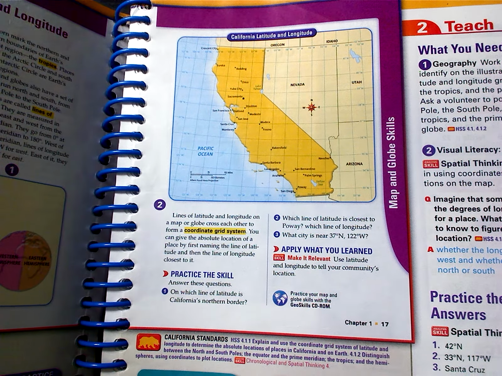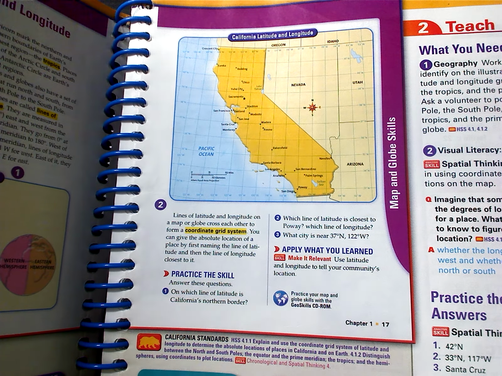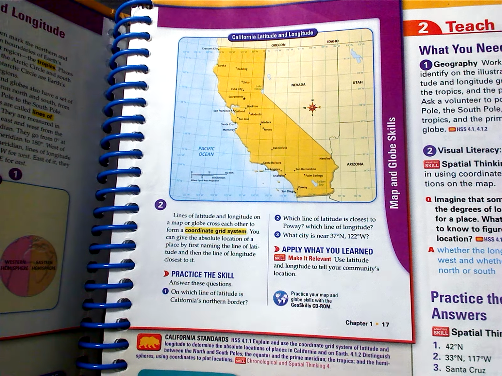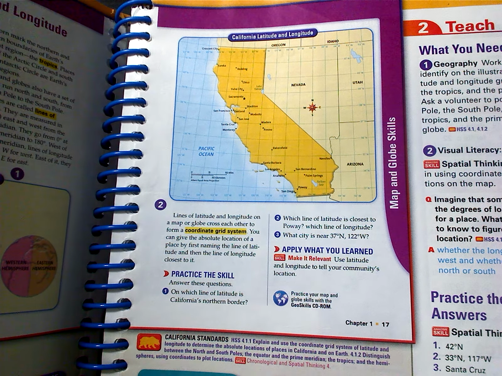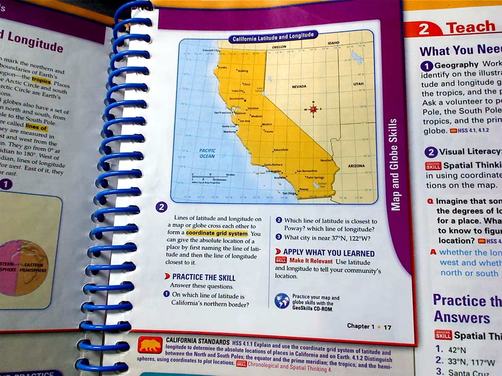Lines of latitude and longitude on a map or a globe cross each other to form a coordinate grid system. You can give the absolute location of a place by first naming the line of latitude and then the line of longitude closest to it. Today in your workbook, you are going to be practicing finding latitude and longitude of certain places in California.